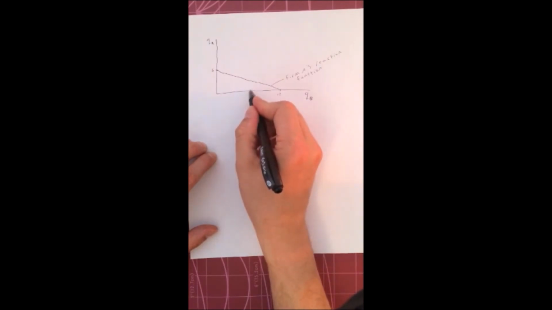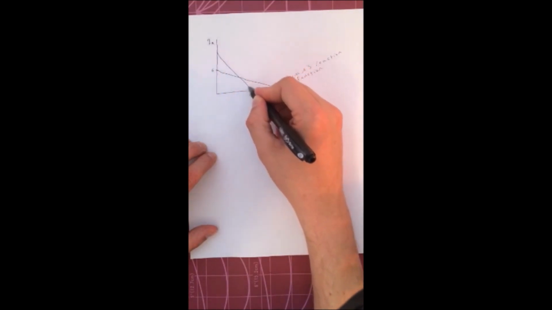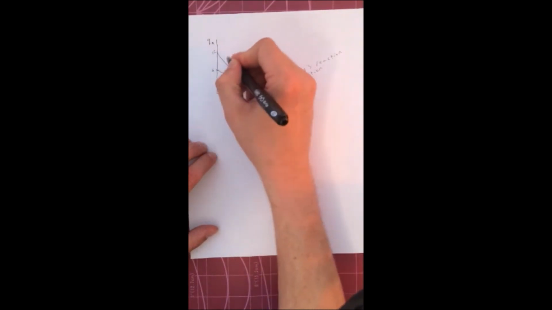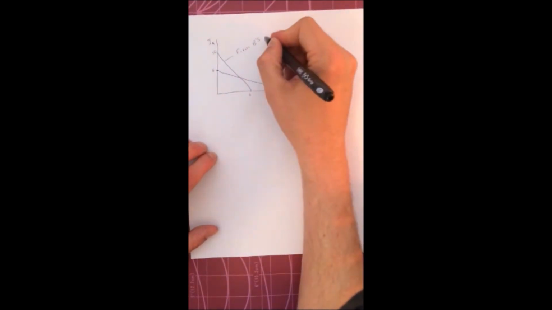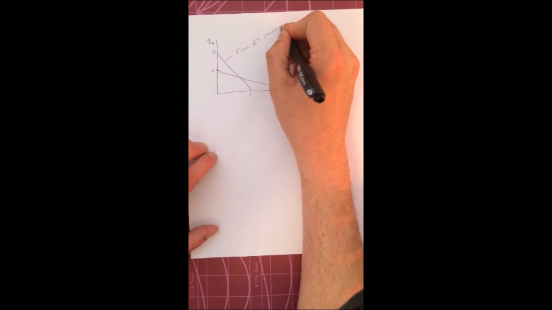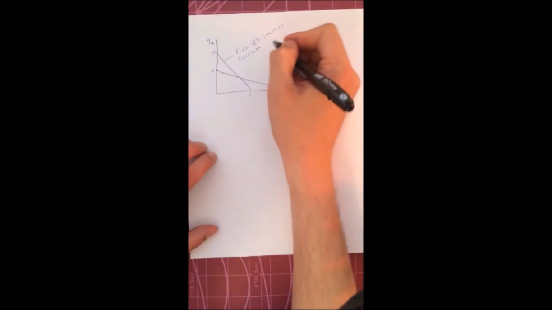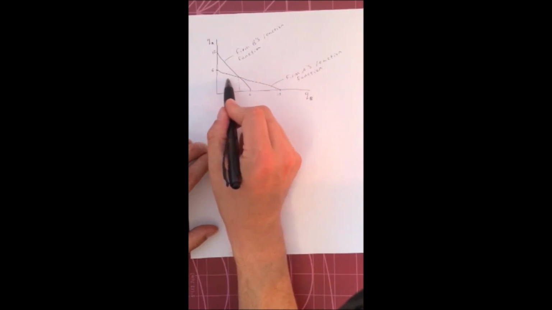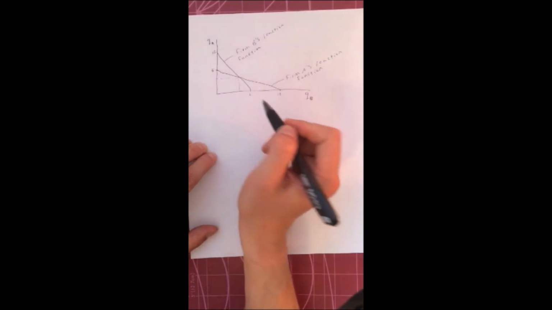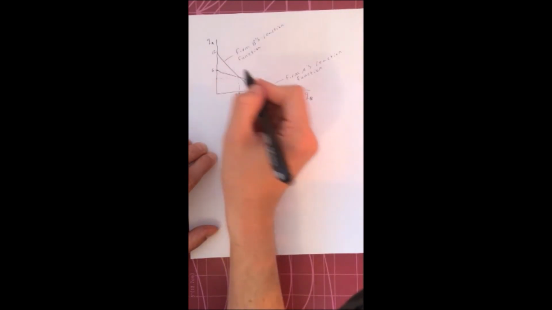And so this is firm B's reaction function. Okay, so this is a graphical depiction of what our solution is going to be when we actually solve it.